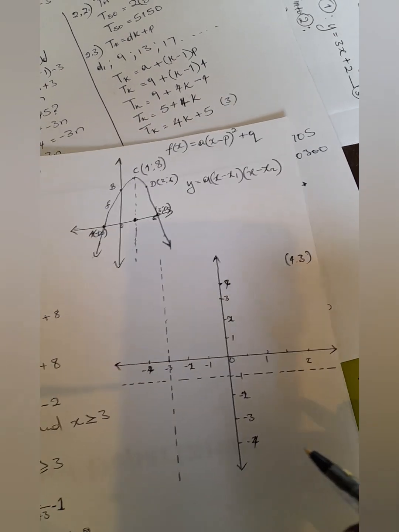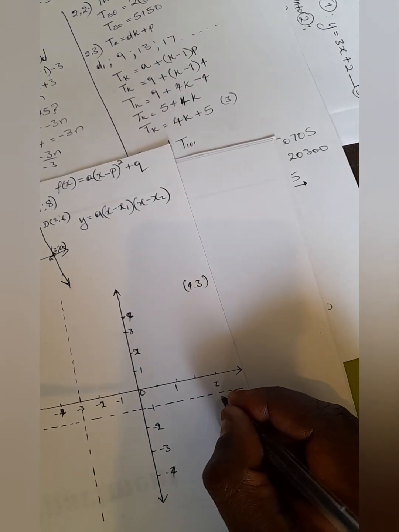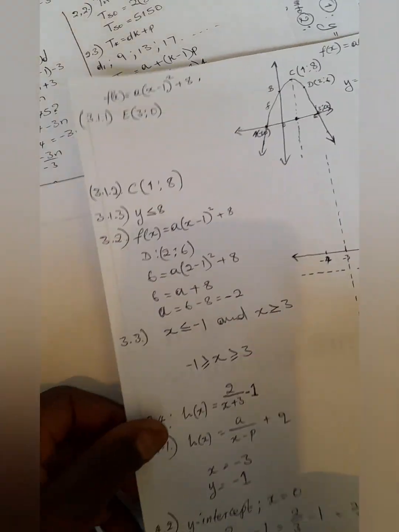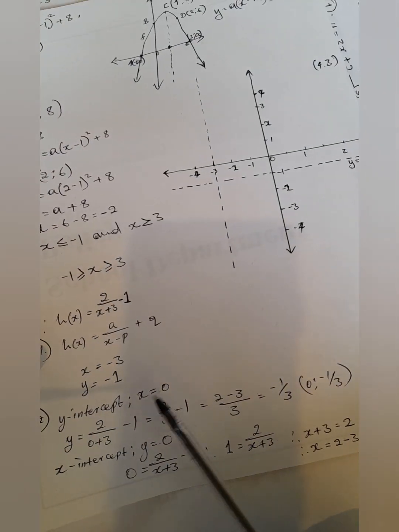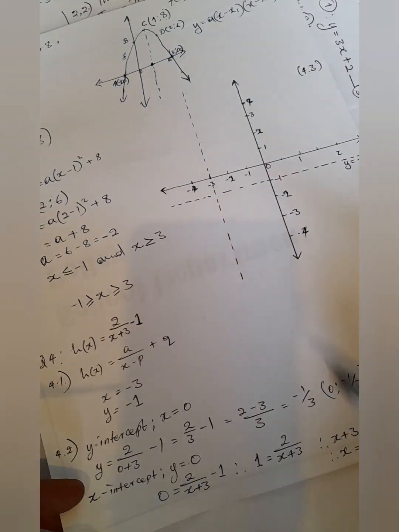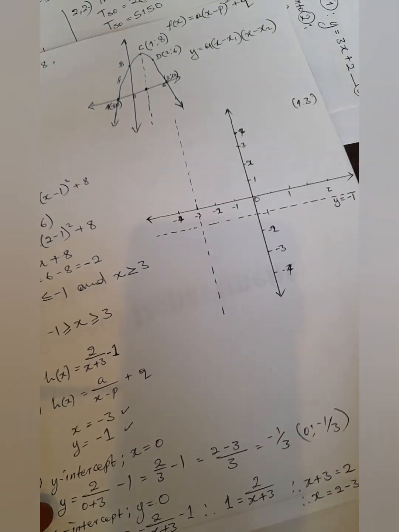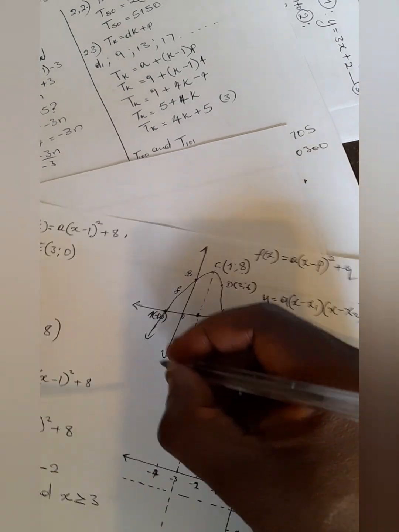Okay, those are my asymptotes. This one is y is negative 1, as we found them here, right? Here they are, my asymptotes, and here x is negative 3.